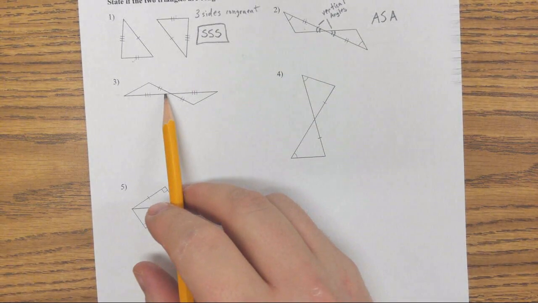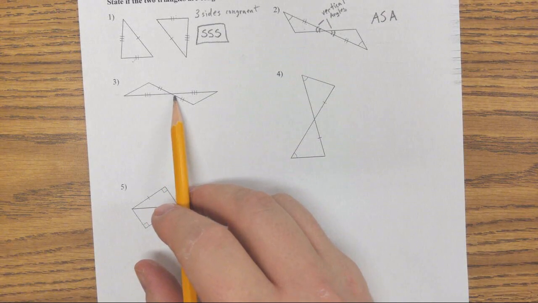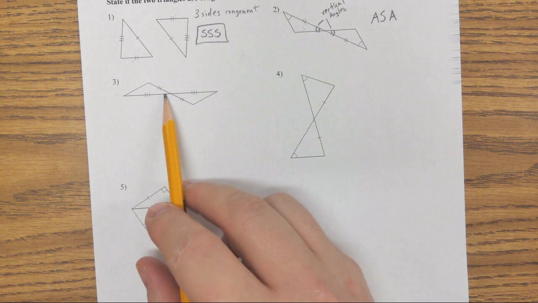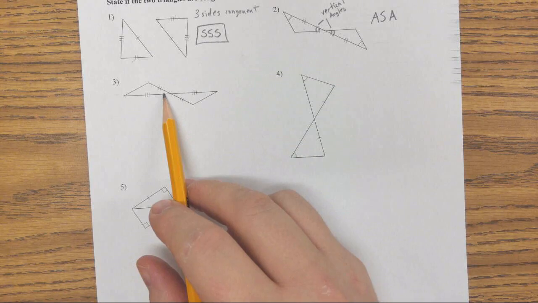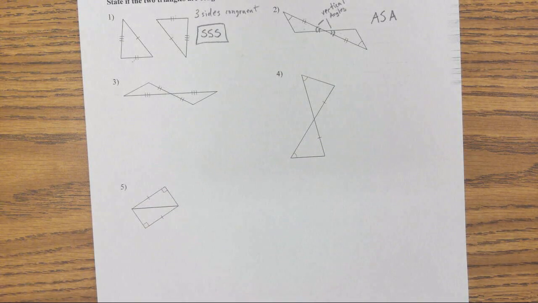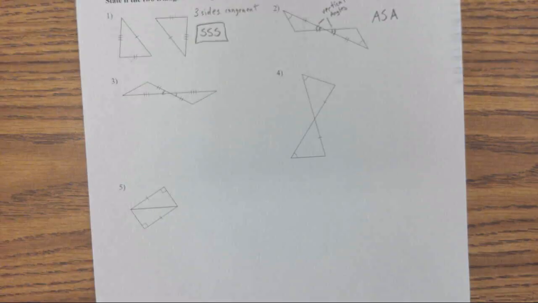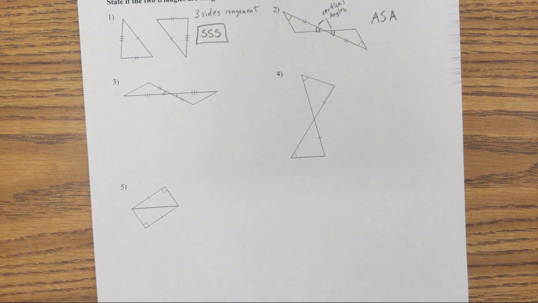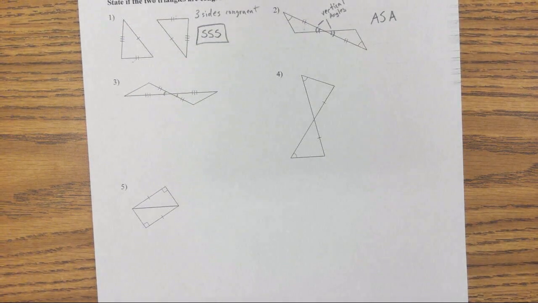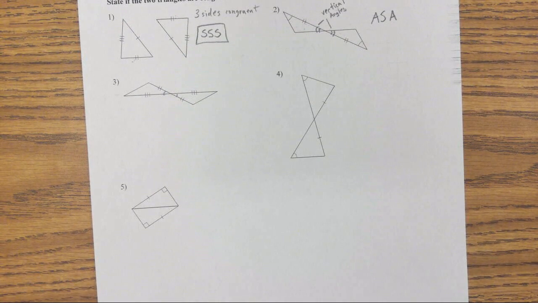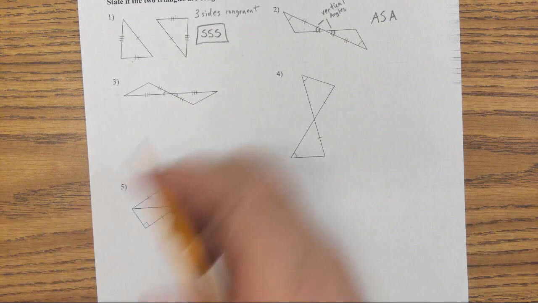Look at this. Again, do you see the vertical angles? Always be on the lookout for vertical angles, because those vertical angles are important to be able to recognize, especially in triangle congruency, because they pop up all the time. Okay?